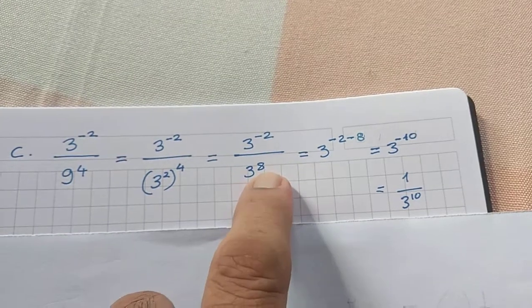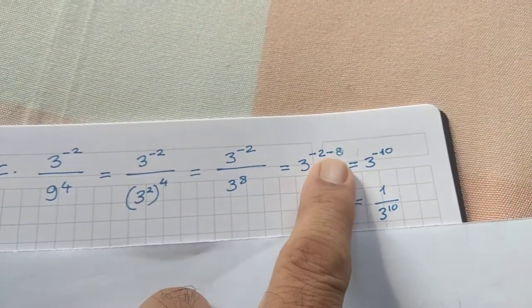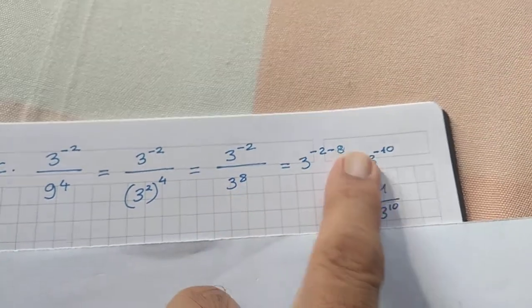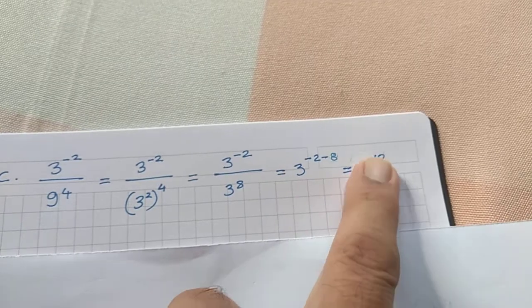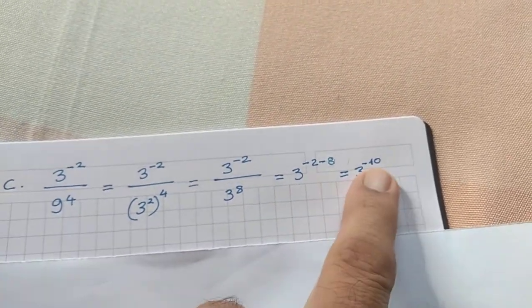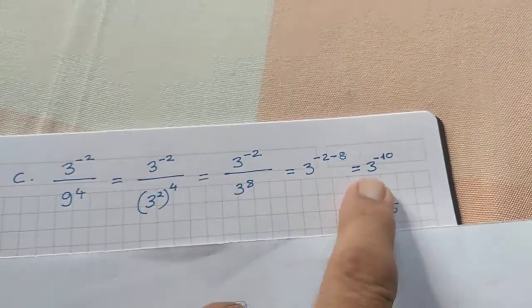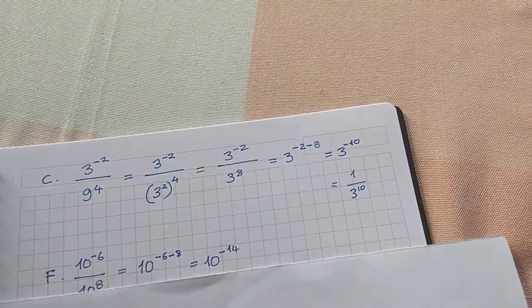Anyway, here we follow the same rule, 3 to the power minus 2 minus 8, because here we have plus 8, so it becomes minus 8 here. You get 3 to the power minus 10. This is the answer I wanted. This is equivalent to 1 over 3 to the power 10 also. Both of these would have been acceptable, but that is the answer I wanted. D and E, which were very simple, about number of zeros, we will skip.